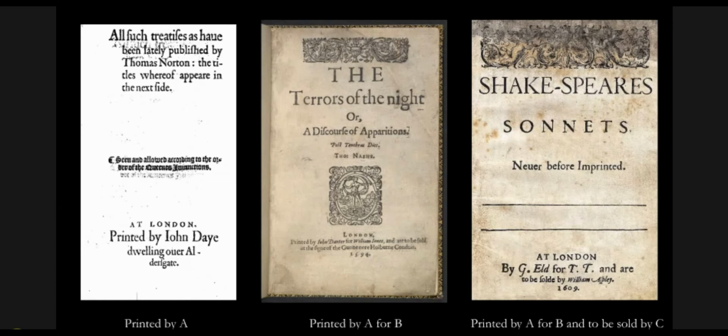As the book trade expanded, stationers started to specialize, often working as either printers or booksellers, a shift in working practices that can be seen in the imprint too. The example in the center, printed by John Danter for William Jones, implies that Danter acted as the printer, while Jones, a bookseller, provided the capital and took on the role of the publisher. It can be represented by the formula printed by A for B. The example on the right shows a further breakdown of roles.